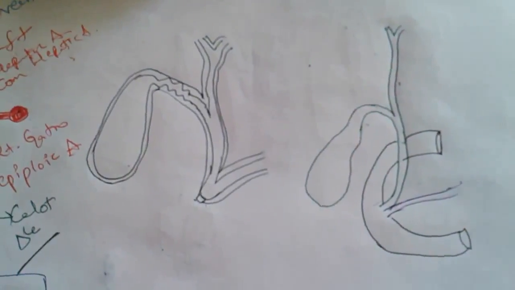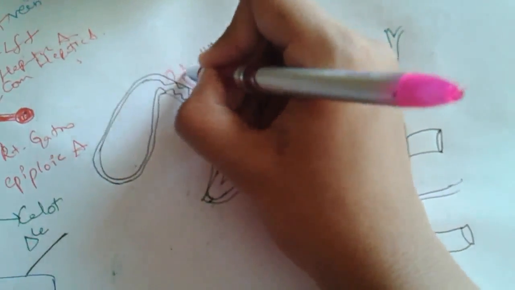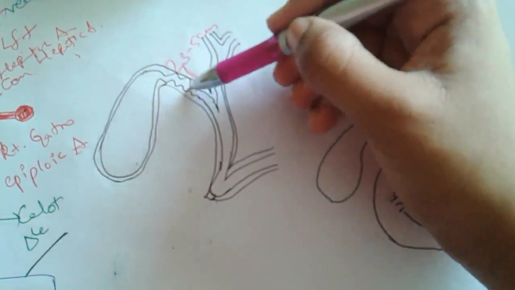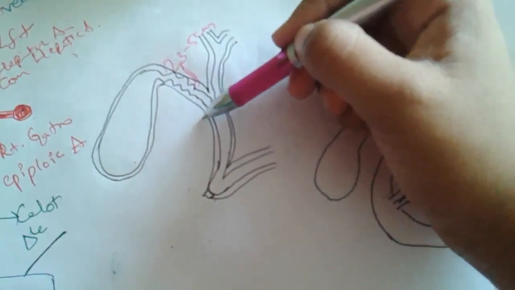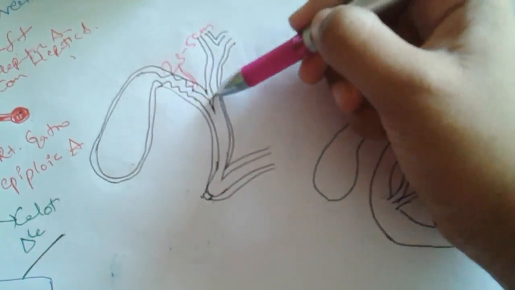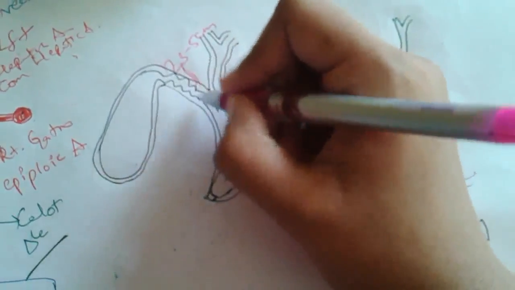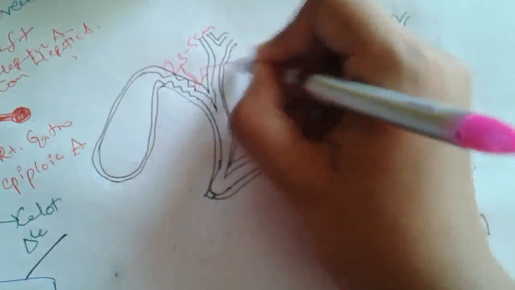This cystic duct is about 3 to 5 centimeters in length. It runs backwards and then downwards from the neck of the gallbladder, and then it runs in the lesser omentum and then combines with the common hepatic duct to form the common bile duct. And here this cystic duct joins the common hepatic duct at an acute angle.